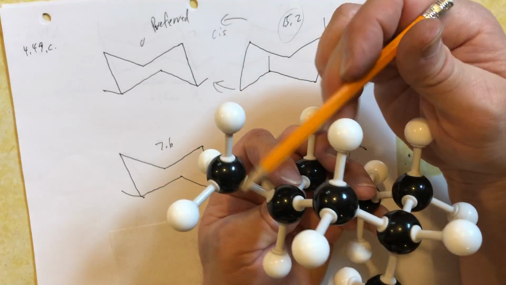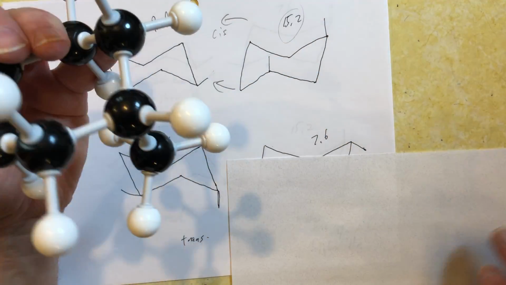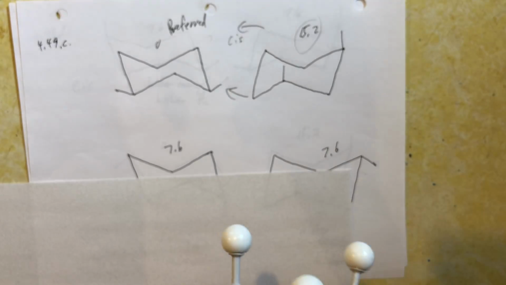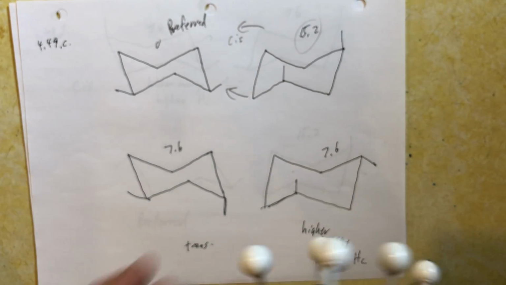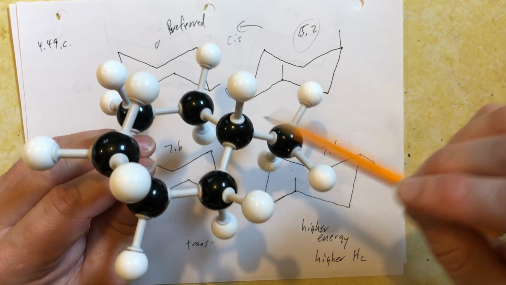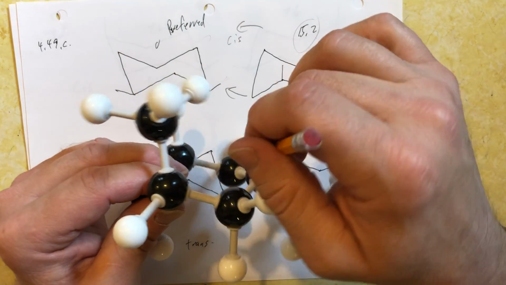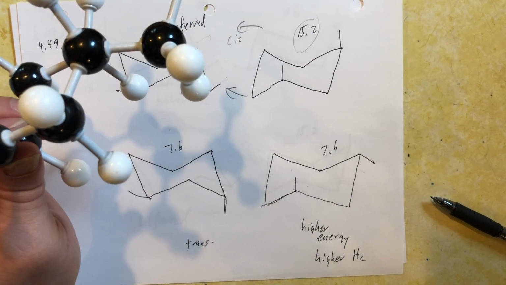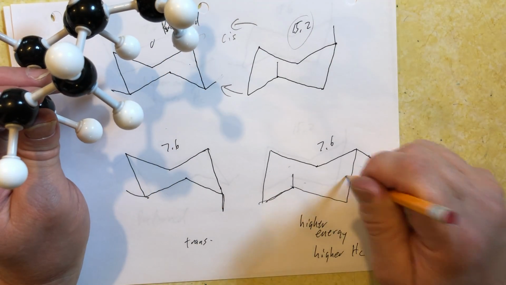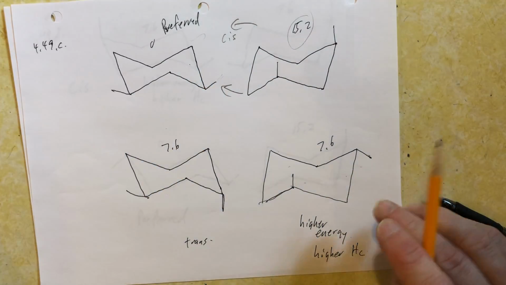This one is sticking off, doing nothing. If I flip my chair the other way, this one here comes up and interferes at 7.6, and this one goes off doing nothing. So this is a 7.6. So that means because this is going to default to 0, trans is the higher energy and the higher heat of combustion.